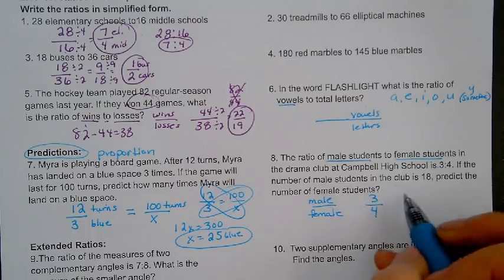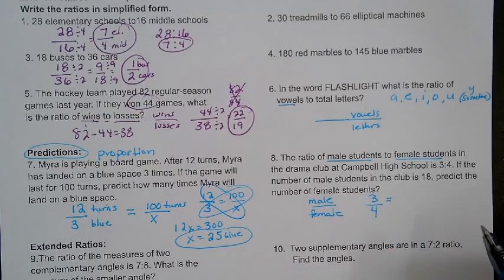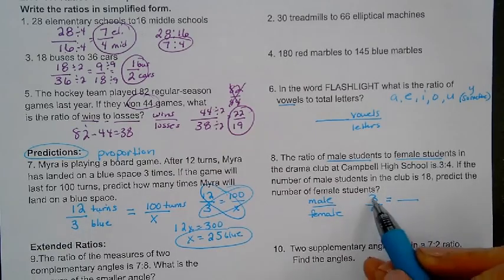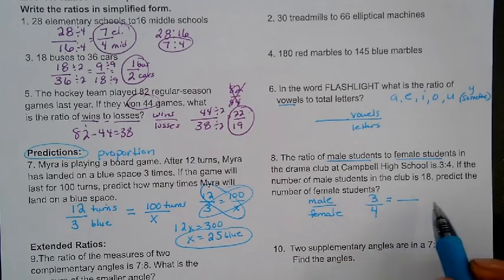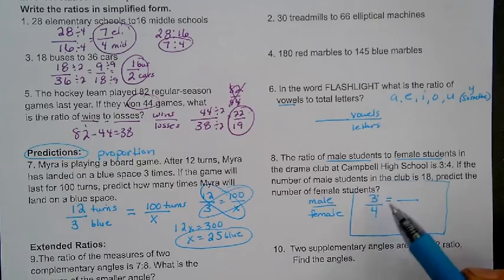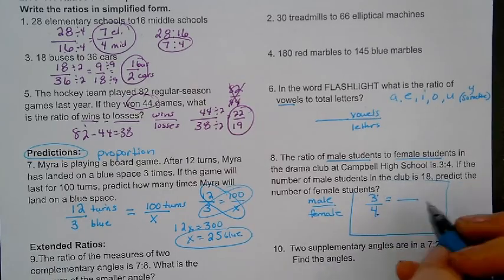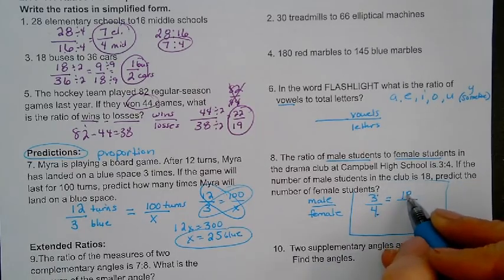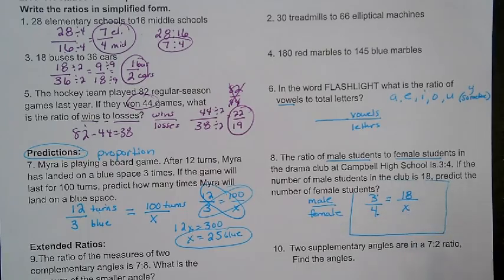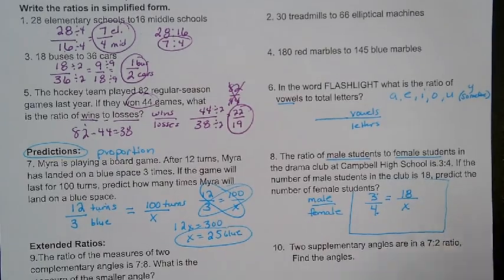If the number of male students in the club is 18, okay, so we put 3 is male on the top. So if we're going to set up our proportion, it's 3 males to 4 females. If there's 18 males, that's going to go on the top, and you're going to solve. Okay, so cross multiply and solve. Now solve it.